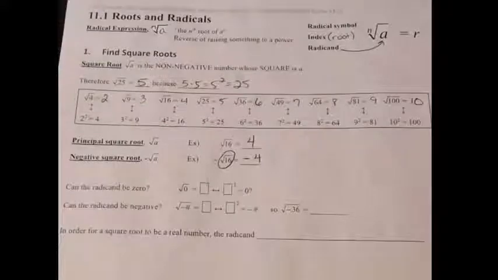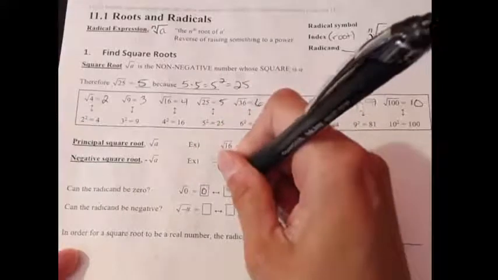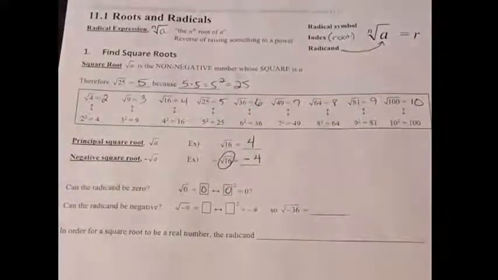Now, we have a couple follow-up questions, and those are, can the radicand be 0? Can I have the square root of 0? Yes, absolutely. The square root of 0 is simply 0, right? Because 0 times 0 is 0. So that's totally, totally fine.